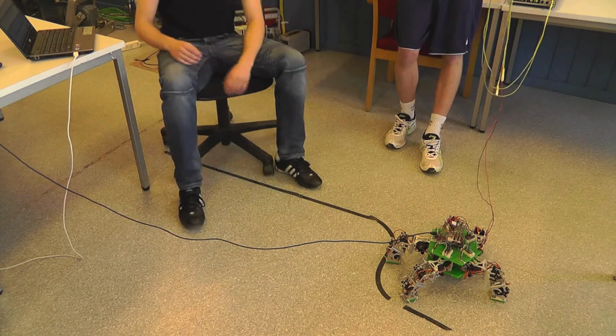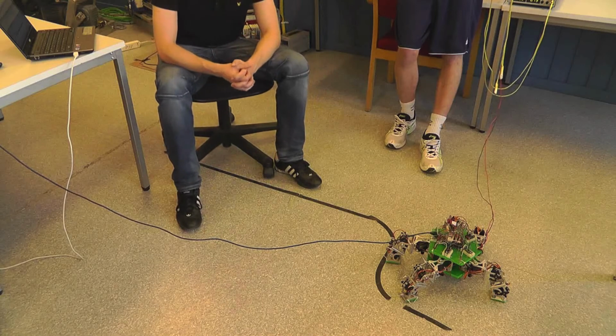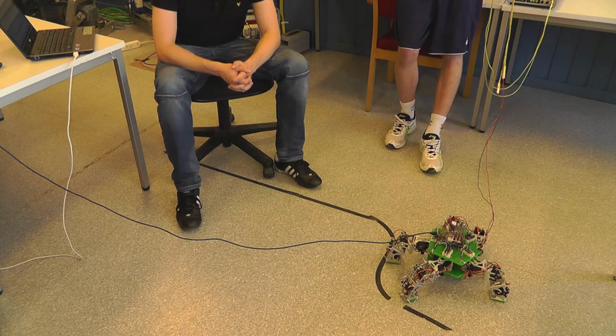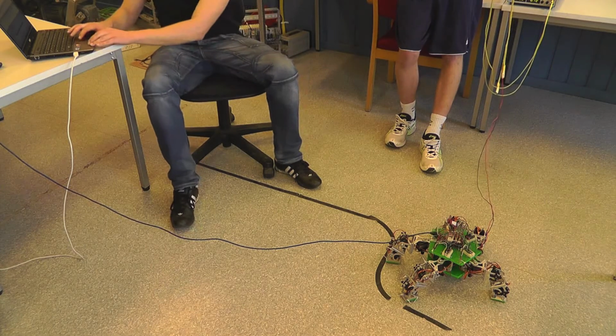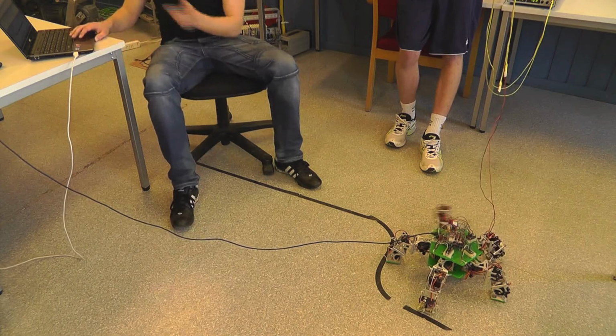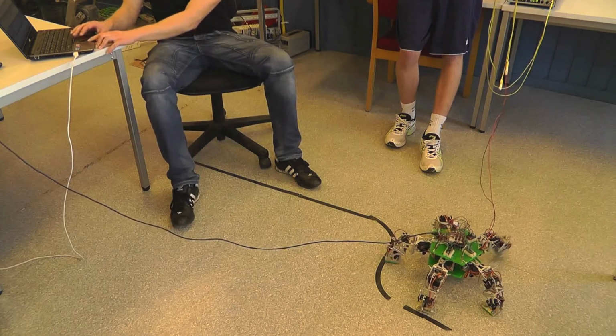And then of the gaits before you show everything, is the locomotion of the gaits according to the sensor information? Do you use the sensors? Yes. Of the gaits, do you use the sensor? No, I can show it. This one uses.